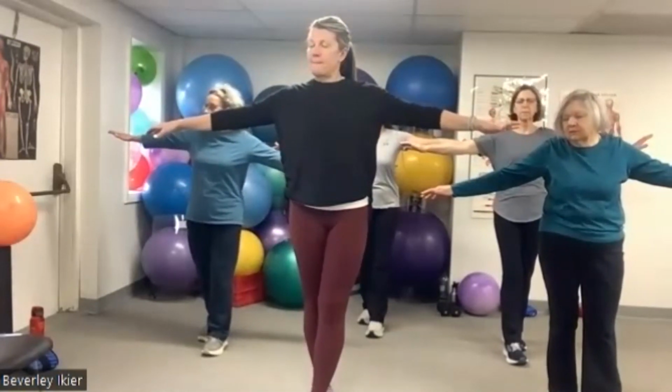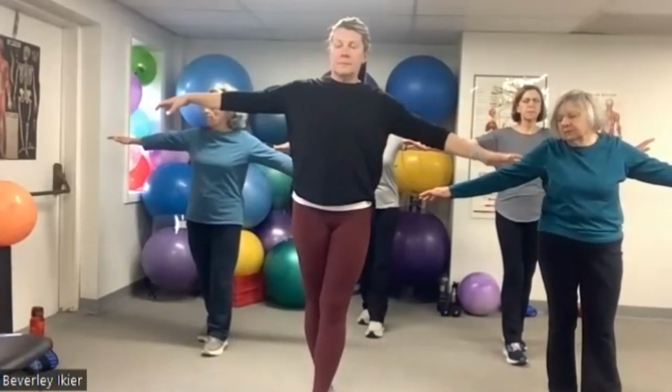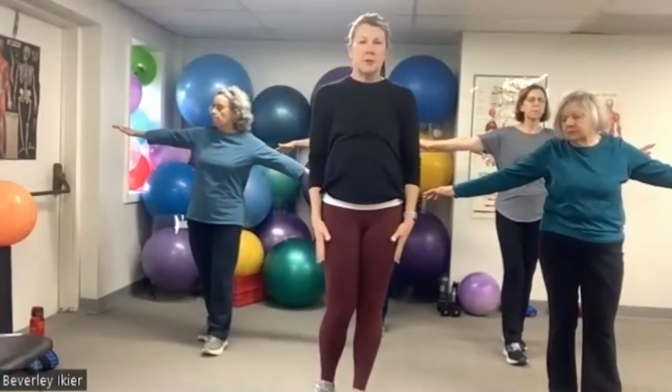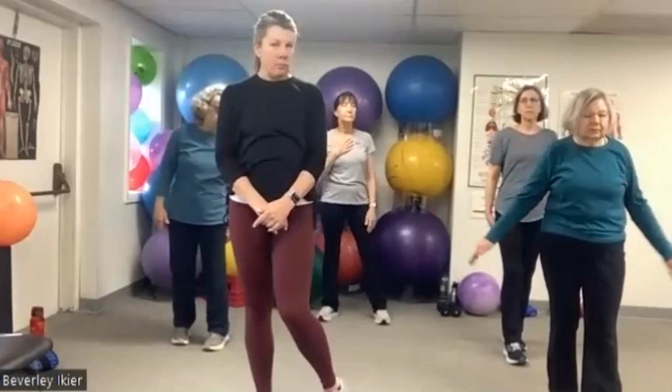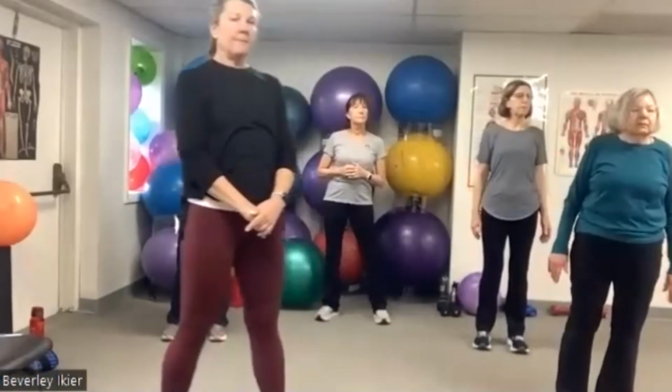And go the other way. When your eyes are closed, the only attachment you've got to upright balance is your heel. You go straight from your eyeballs to your heel when you close your eyes. Very nice. All right, now let's do twirly bird.